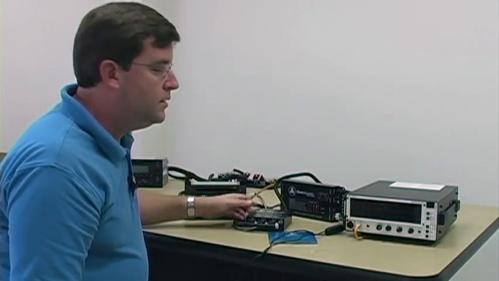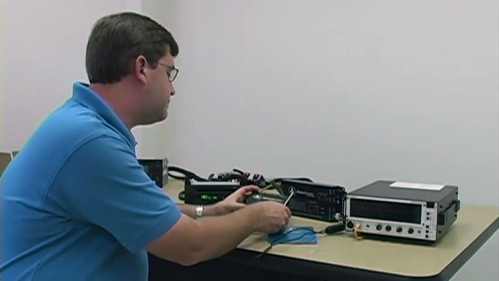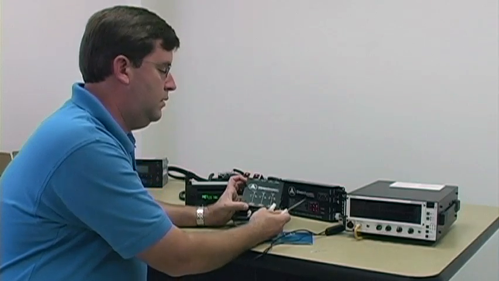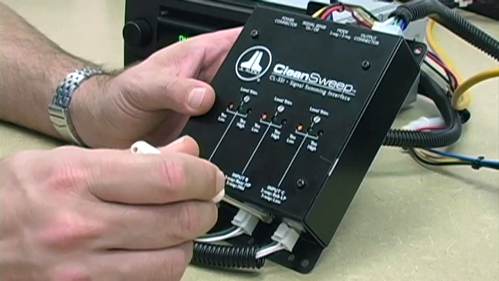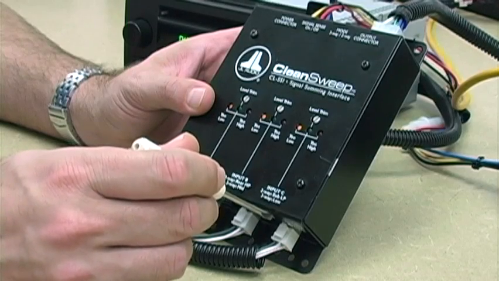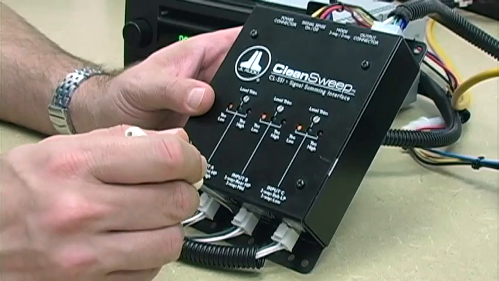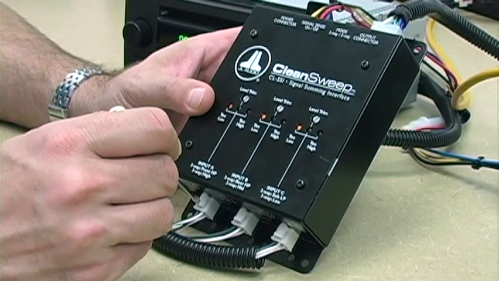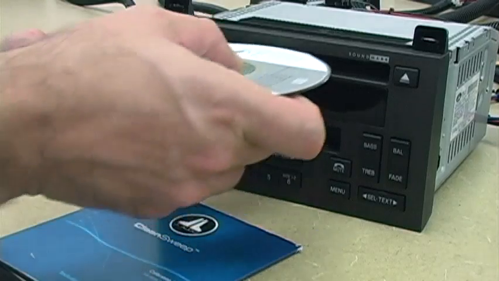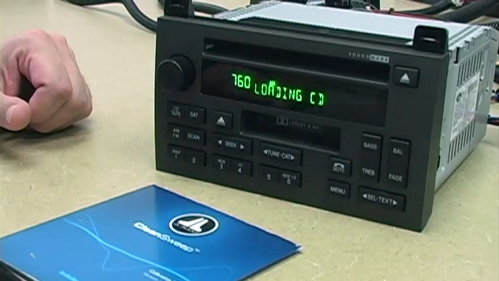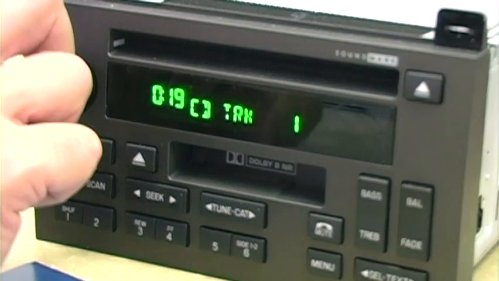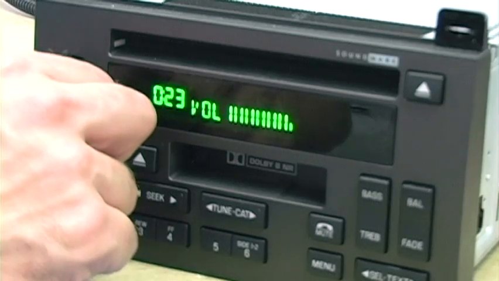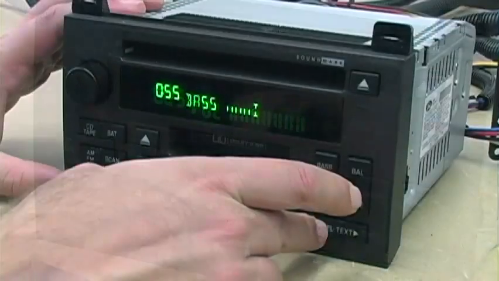Okay, we'll pull our CL-SSI up front here, and we're going to plug the sub signal coming out of the radio into the subwoofer input, the rear signal into the rear input, rear high-pass input, and the front signal into the front high-pass input. We're going to put our calibration CD into the OEM head unit. We're going to turn the volume of the OEM head unit to approximately 3/4 volume, just as if we were calibrating the CleanSweep from scratch.